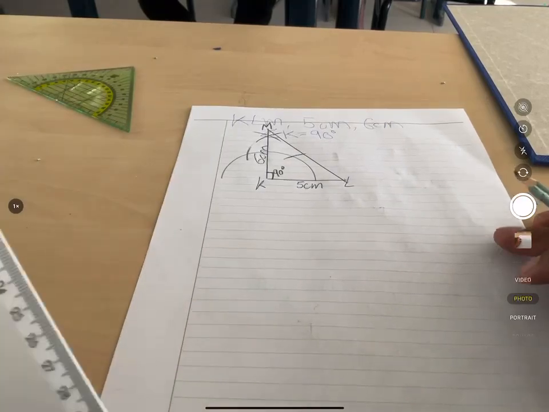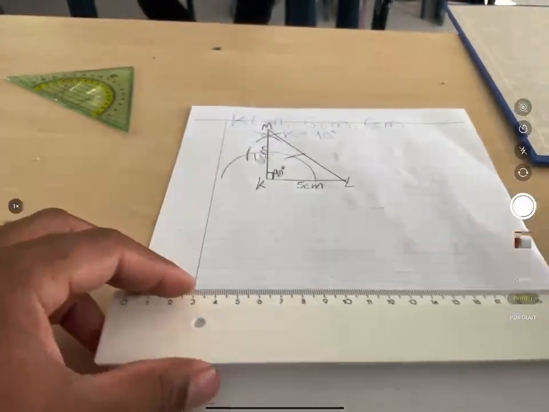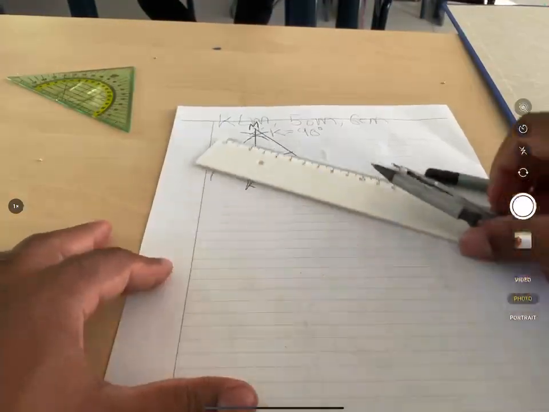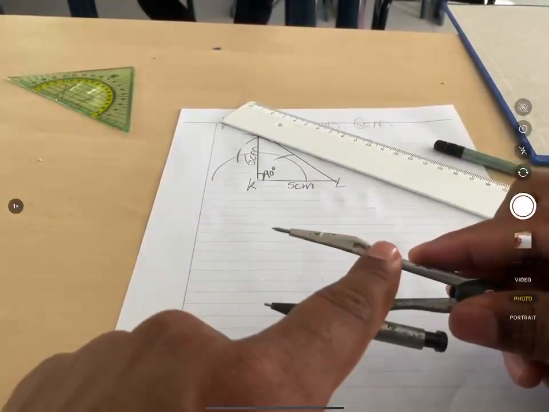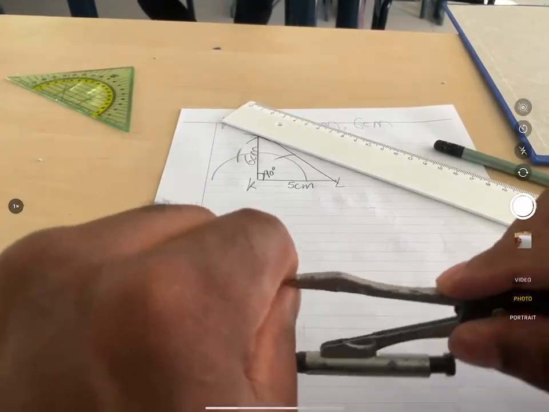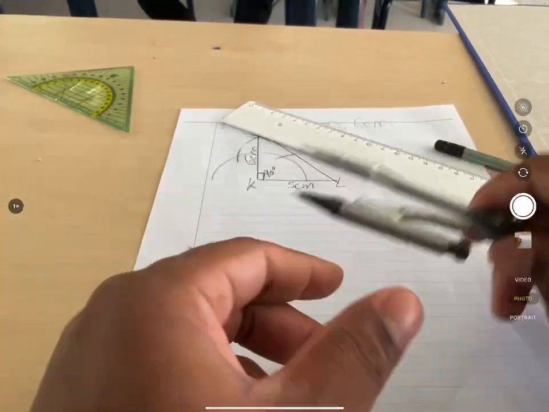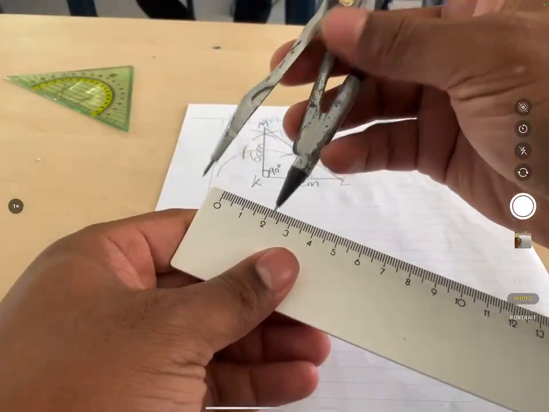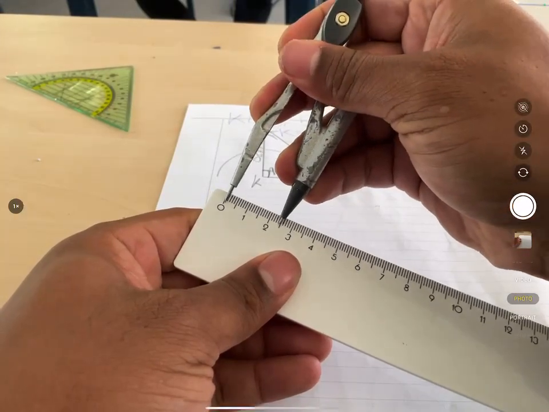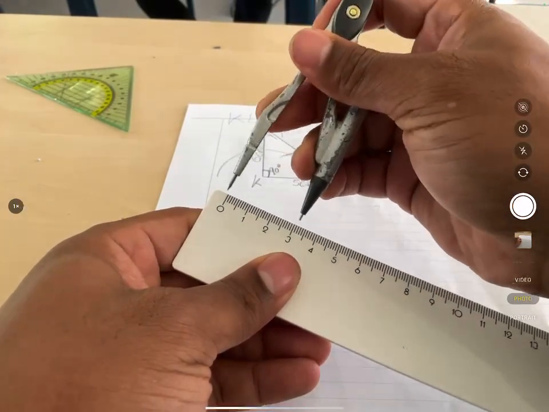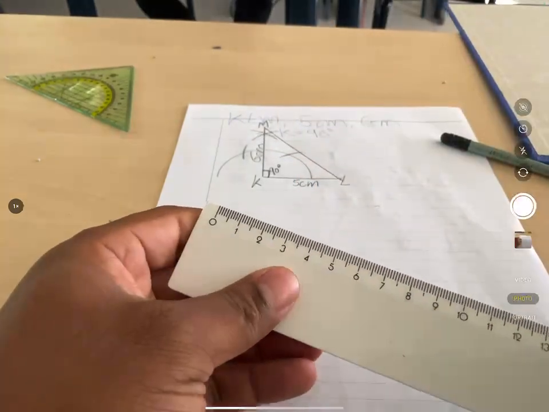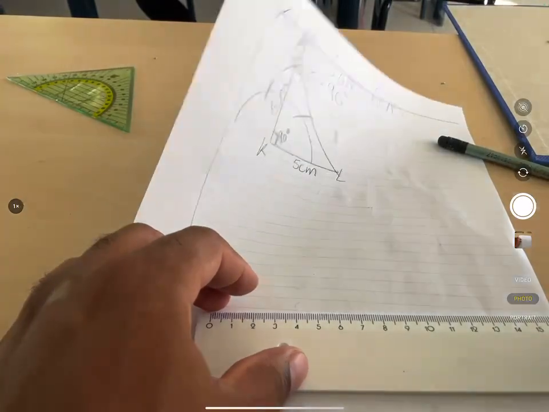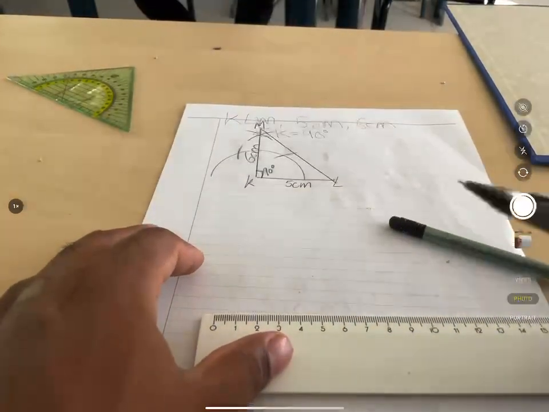Remember to not change the movement of your compass. Certain compasses, I've seen them, they bend here. They bend. And if it's loose, you start at, for example, 3. While you work, it either goes to 2.5, and then for some reason, it goes to 3.5. So you can imagine it will be completely wrong. So you have to make sure it stays at the same length.